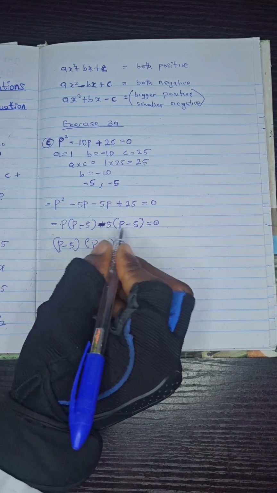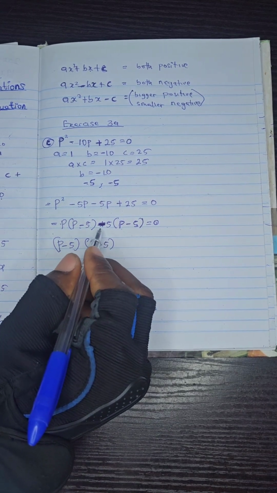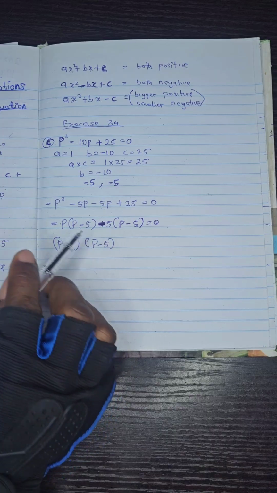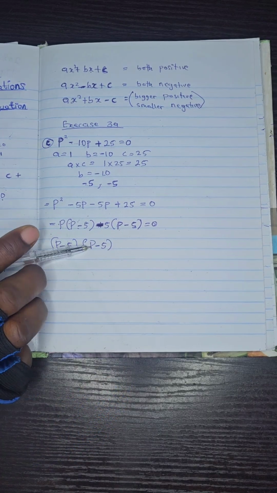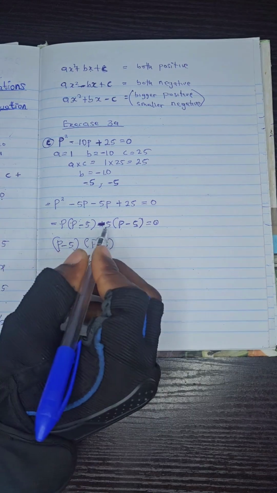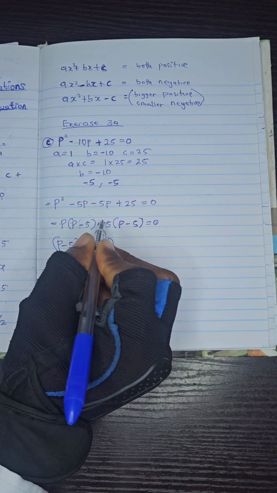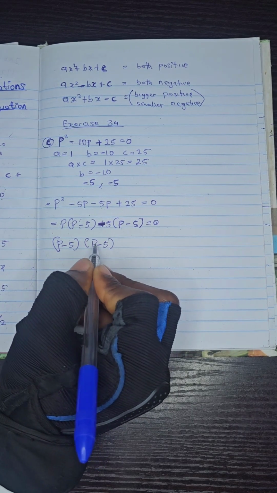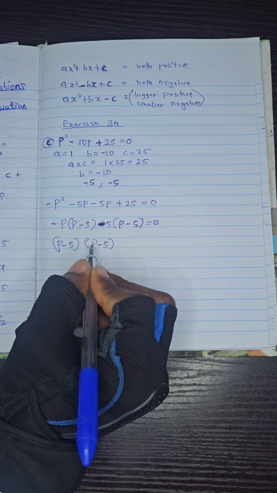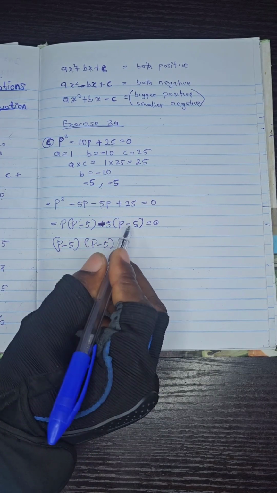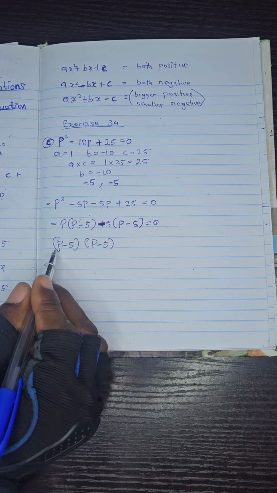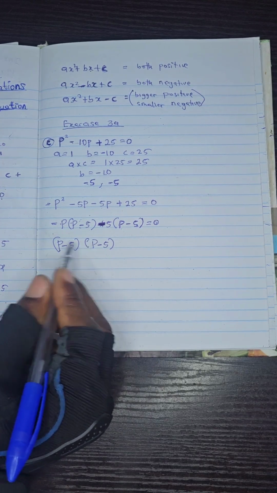I hope this is not confusing you. You know, when you are factorizing, you make sure that the two things in the bracket are the same, so that you can easily factorize it back out of this form. If I had used, let me say, plus 5p here, I would have minus p here and plus 5 here. In that case, they are no longer the same.